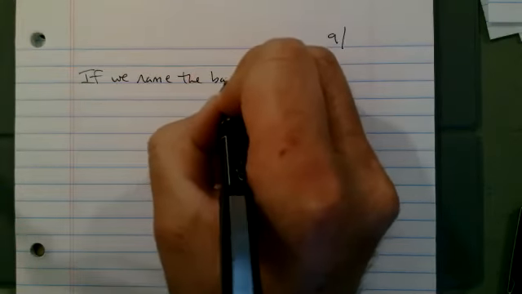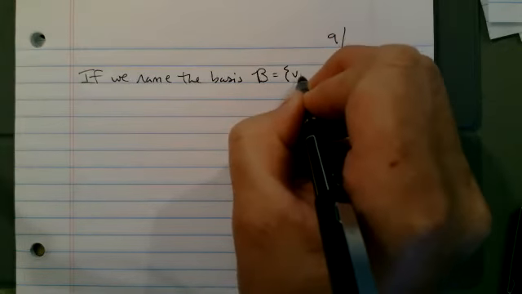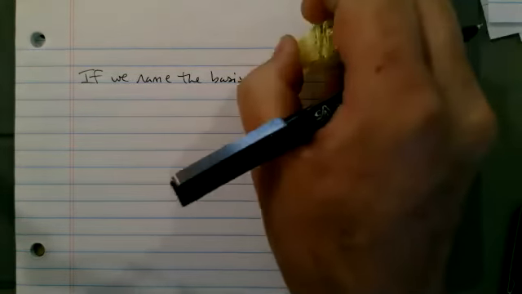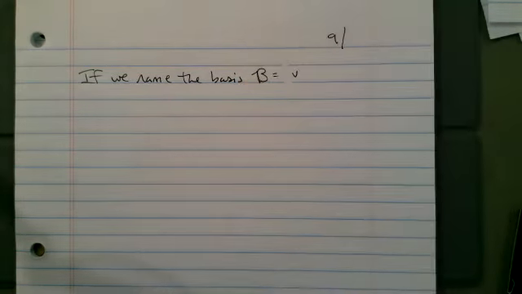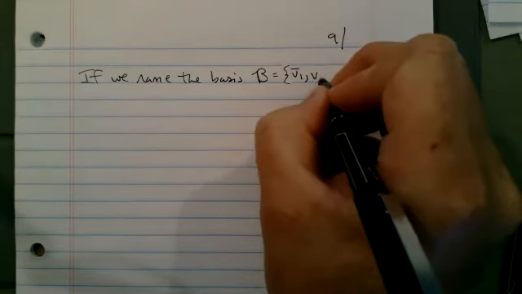If we name the basis B, it's often very helpful to have names for our bases.